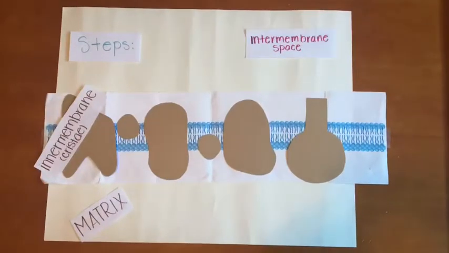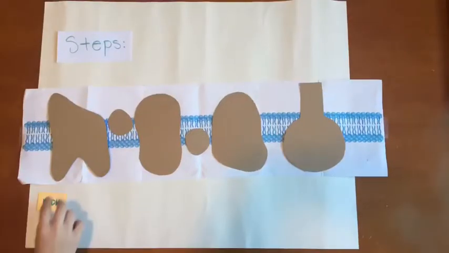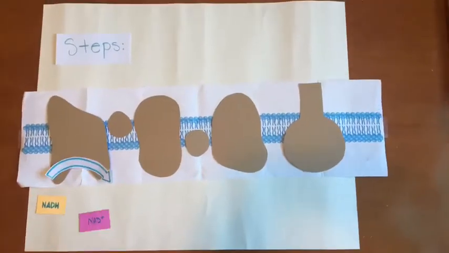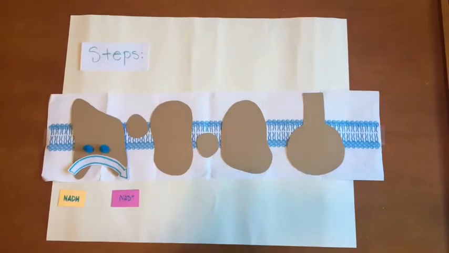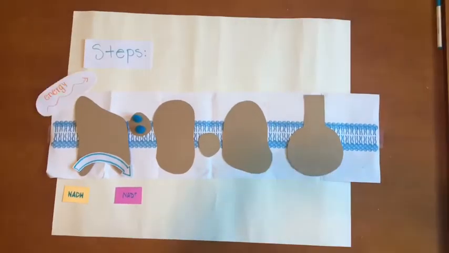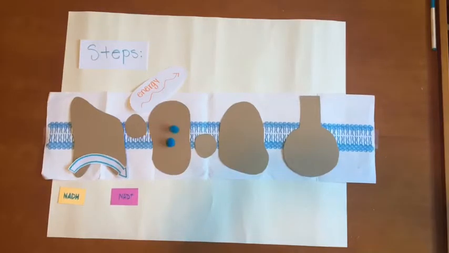NADH is oxidized to NAD+ and deposits its electrons in the first protein. These high-energy electrons from NADH are excited and jump from protein to protein until they have expelled most of their energy and become low-energy electrons.